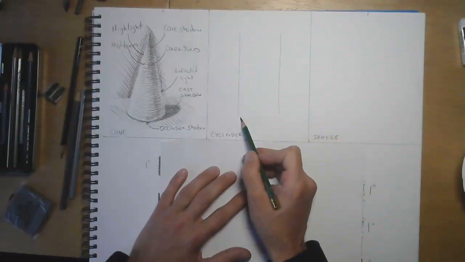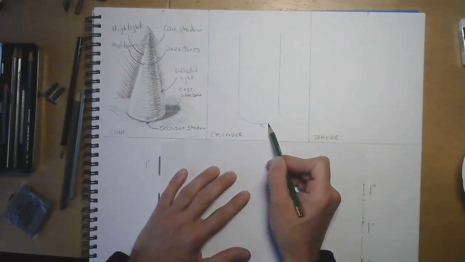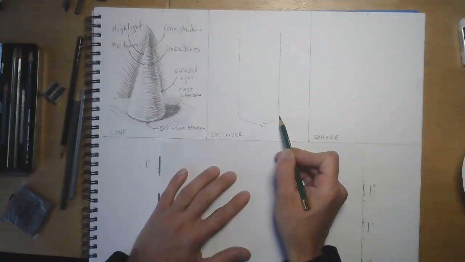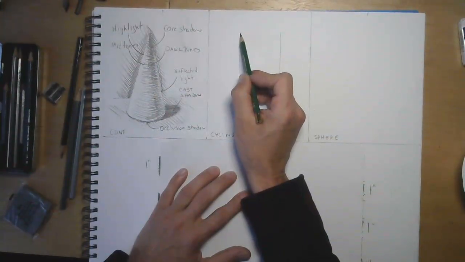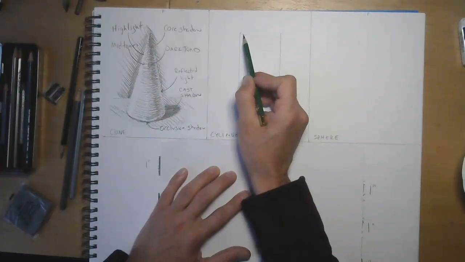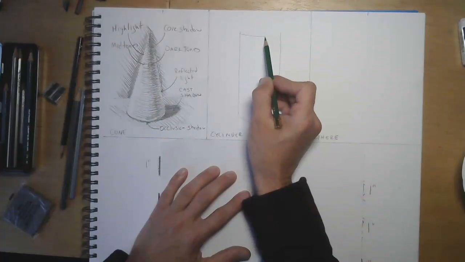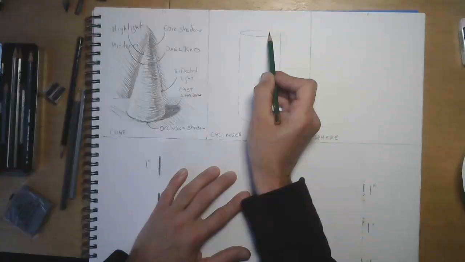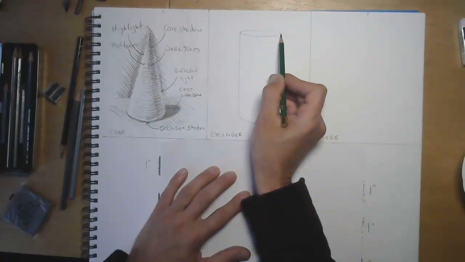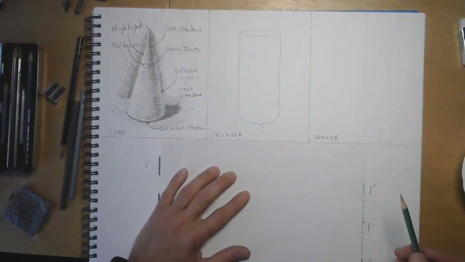Really want to make sure that this curves quite a lot here. Really the edge wraps around quite a bit. The top of my cylinder is a more narrow ellipse than the bottom curve. So I can do that pretty good.